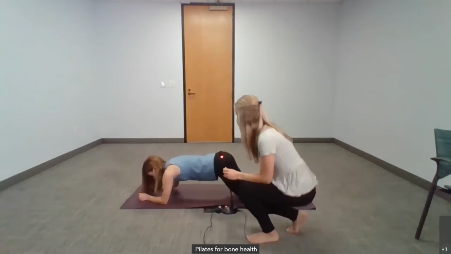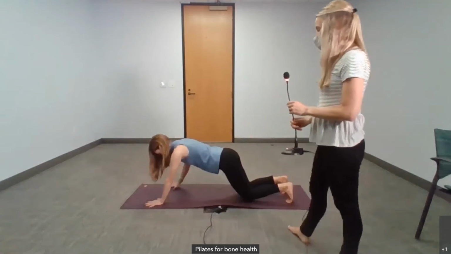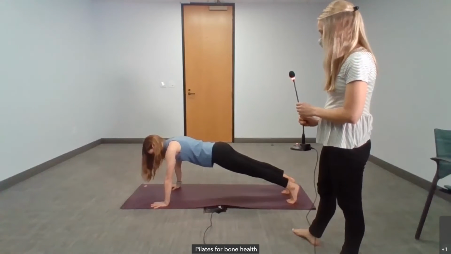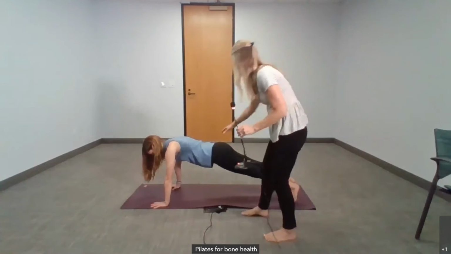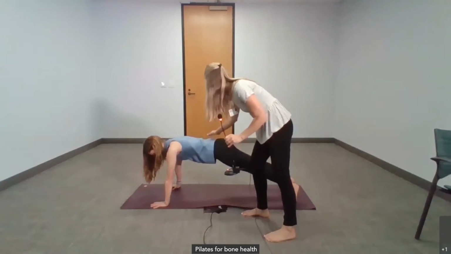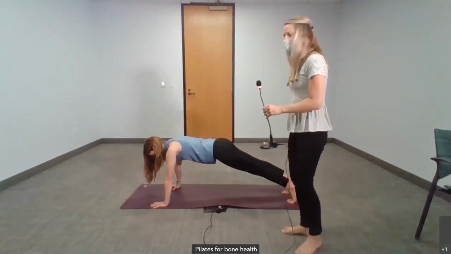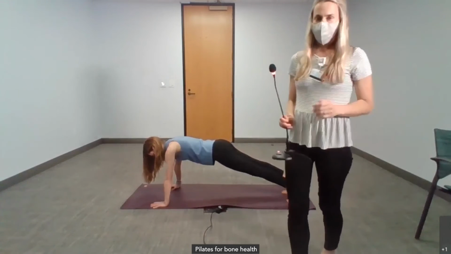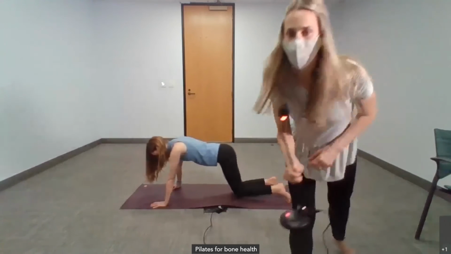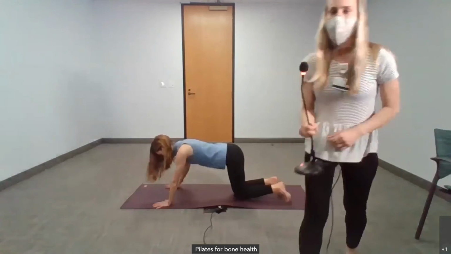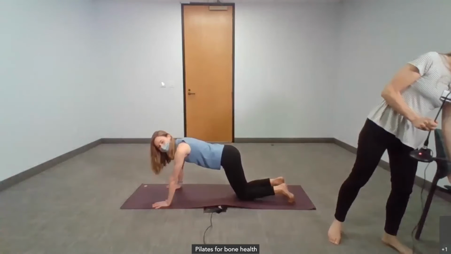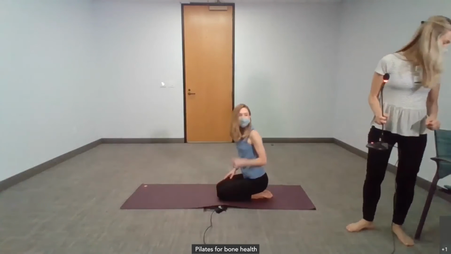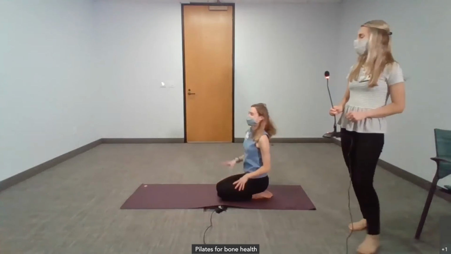Now, the last modification is a full plank on extended elbows. All right. And so again, what people tend to do is be a little too saggy here. So lift up your hips just a little bit higher and really think about even tucking that tailbone under a little bit, because then you're going to engage those abdominals a bit more. All righty. So we're going to go ahead, come on down. Lauren held a really nice long plank there. Let's go on to your side.